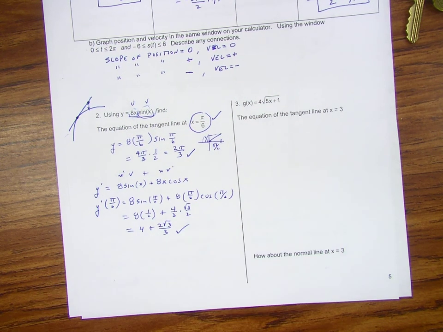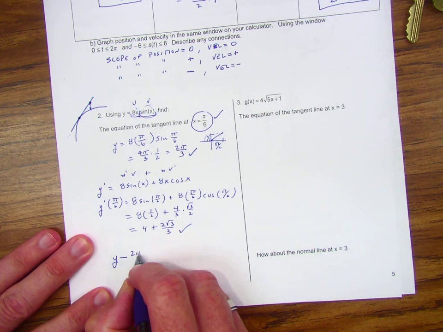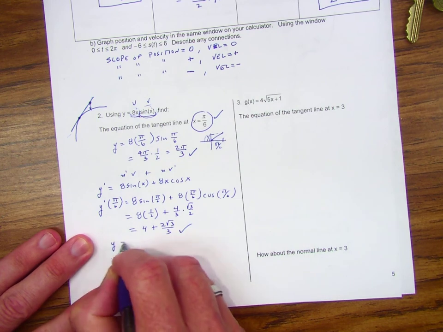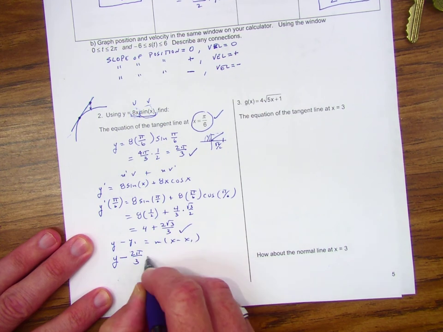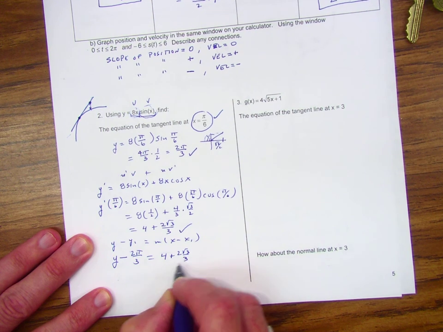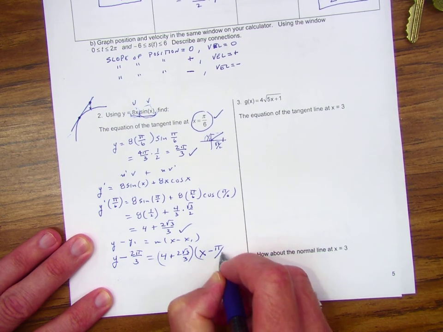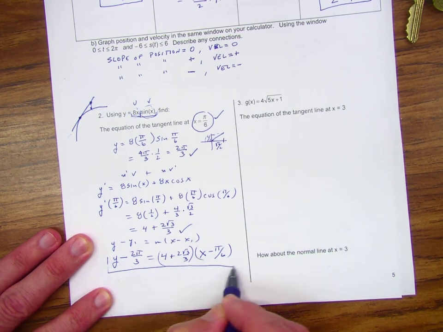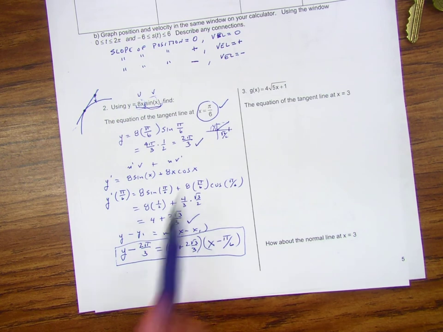So we're going to write it in point slope form, no simplifying. So it's y minus 2 pi over 3. y minus y1 is equal to m times x minus x1, which is 4 plus 2 root 3 over 3, and since that whole thing is the slope, I need to put it in parentheses, times x minus pi over 6. A lot of times the derivative won't be this complex, but at least I wanted to do one involving the product rule.